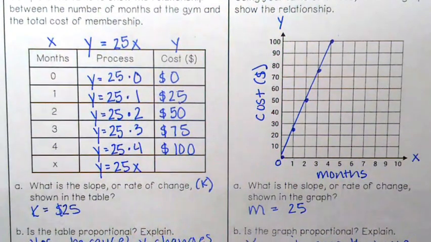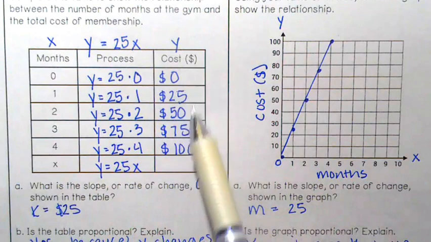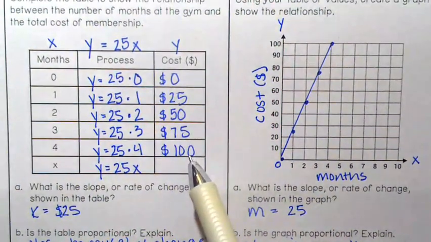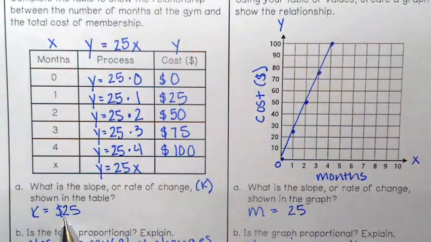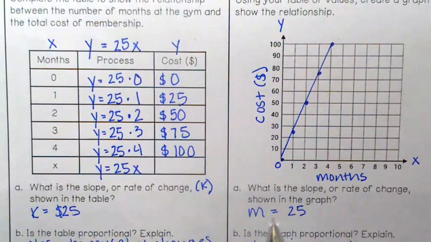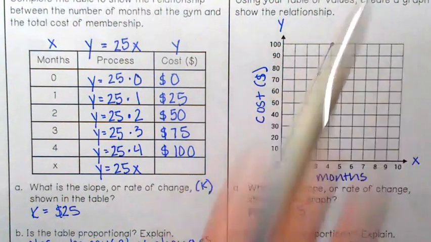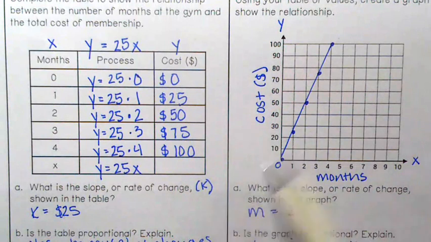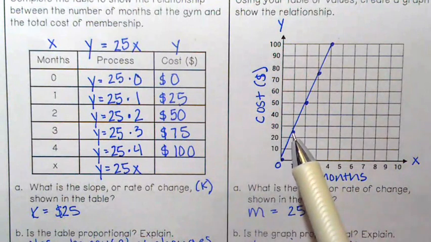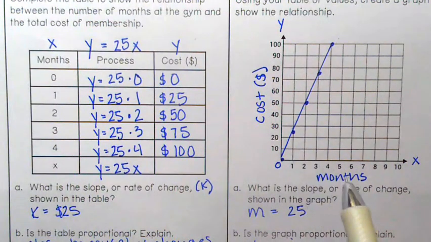All right. So in the table, we could see here on y that it's going up by 25s. That's our constant, which is the same thing as our slope, telling us how much that line is increasing by. It's increasing by 25 on y every time x months increases by 1.